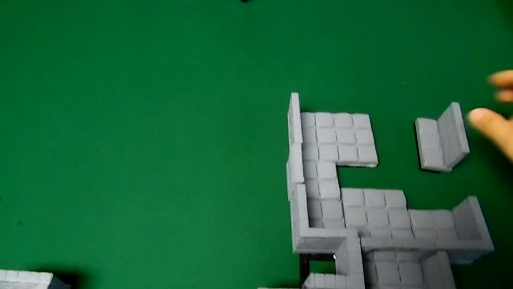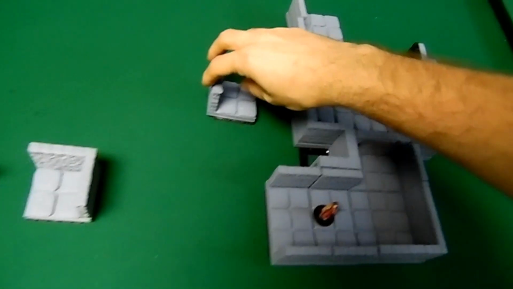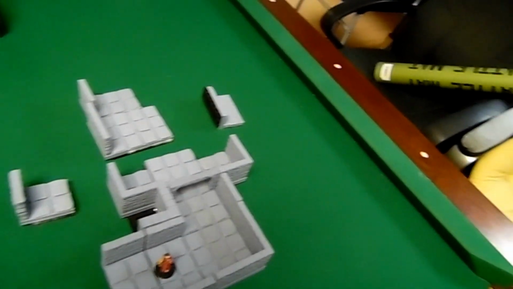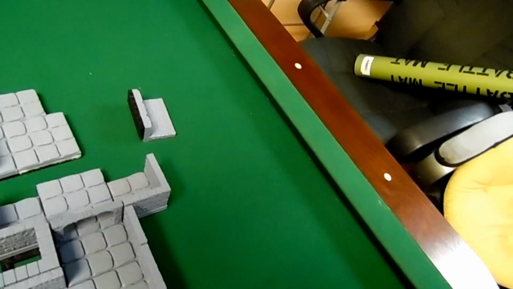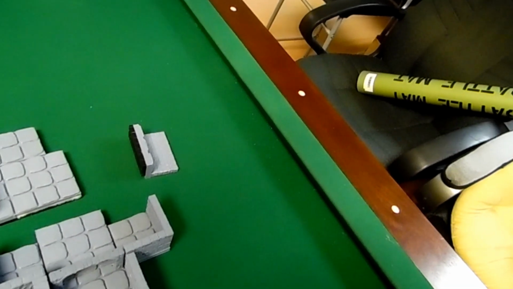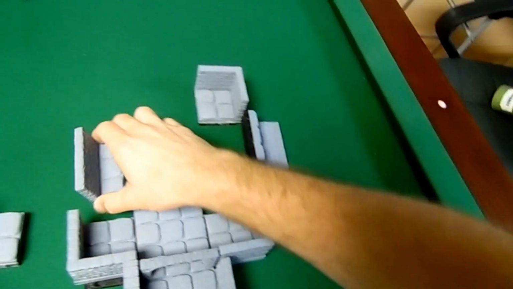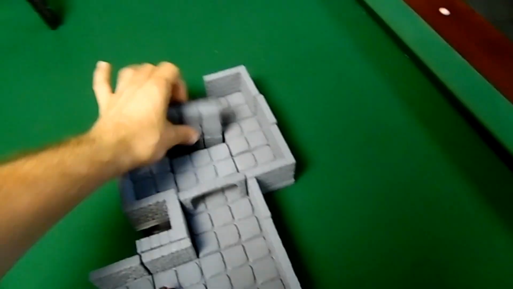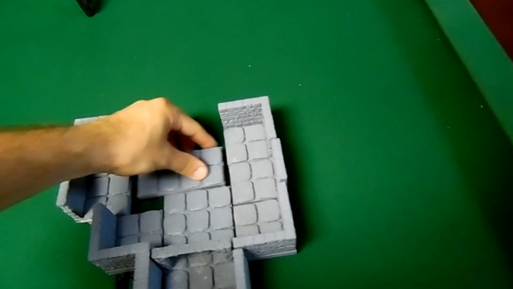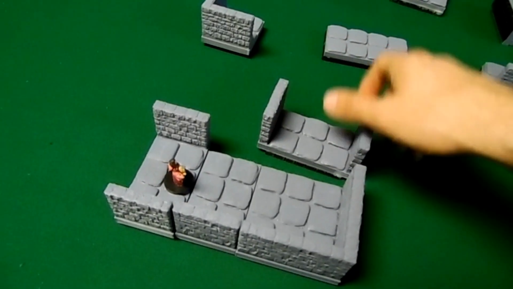This goes here. And then trying to remember. This is like this. And then... Where are the other tiles? There we go. So, this one ends up being the same size, but here, this will go here.